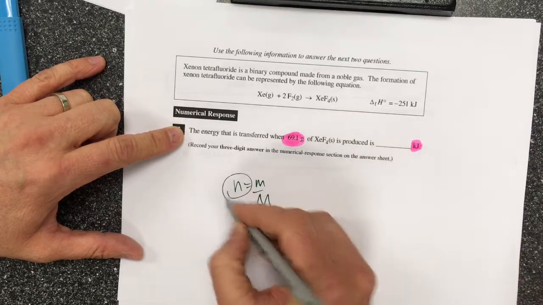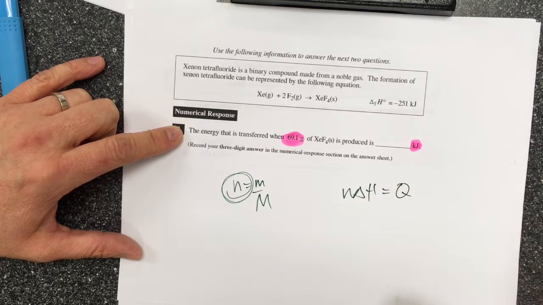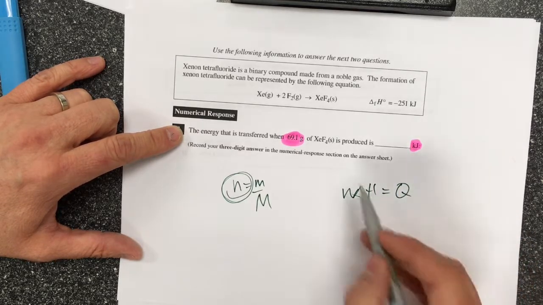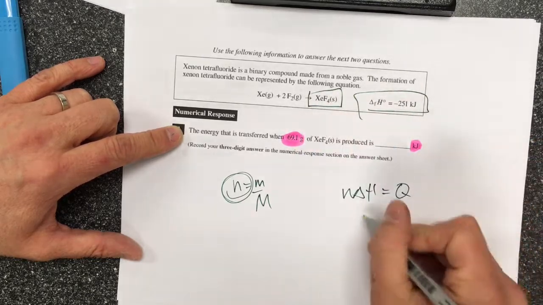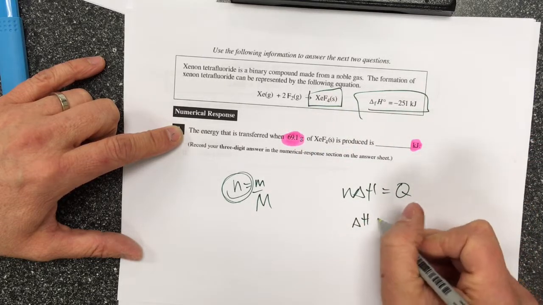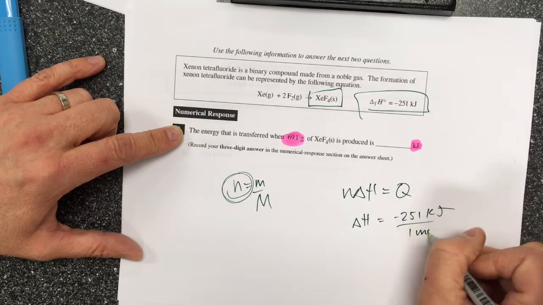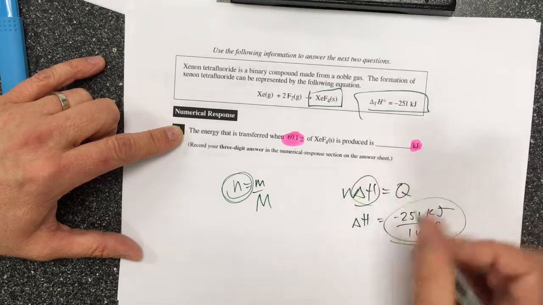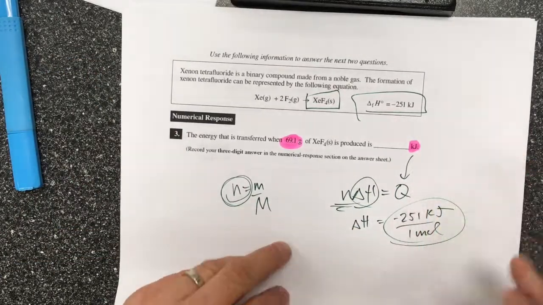That's how I'm going to get my n value. n times ΔH equals q, and they're just asking for energy. So I've got this value for 1 mole of this, so the ΔH is going to be equal to negative 251 kilojoules per 1 mole. That's going to be the value I use here. I calculate my n, multiply them together to get my q, which is in kilojoules.